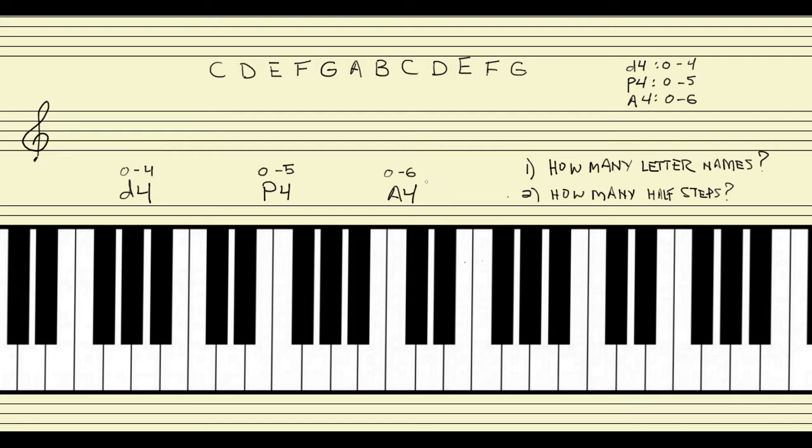So let's try to figure some of these out. And again, we're going to use the same 2 questions. How many letter names am I traveling? And then how many half steps do I need between those 2 letter names? So let's start with the perfect fourth. Let's try to build a perfect fourth starting on F. So here's F. What is our fourth above F?